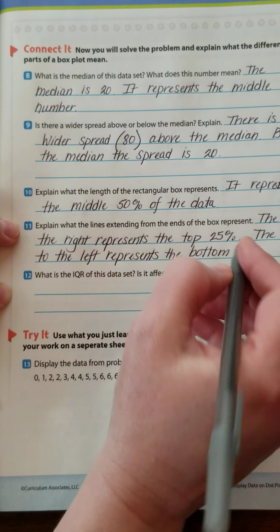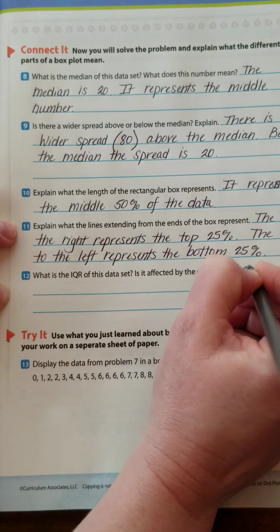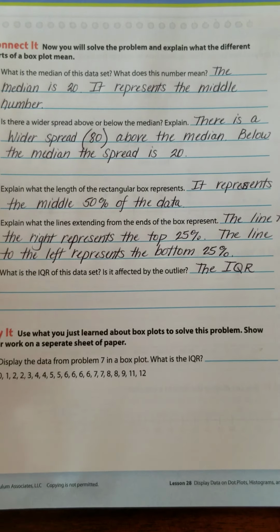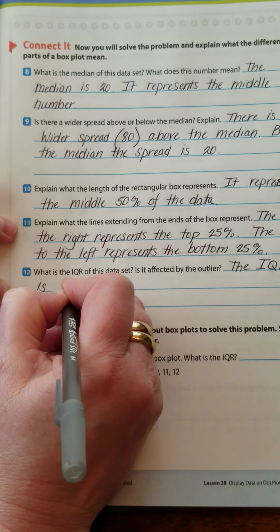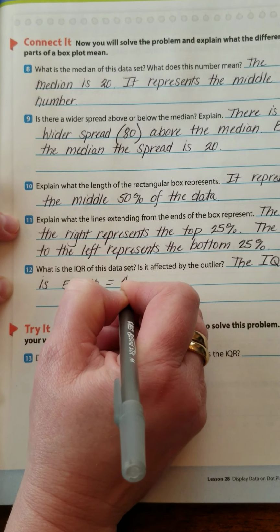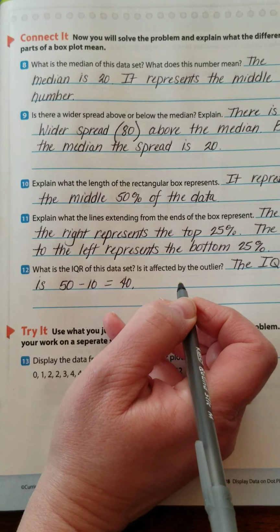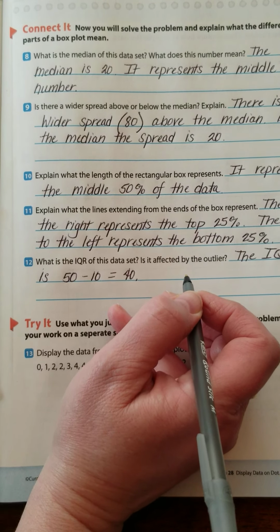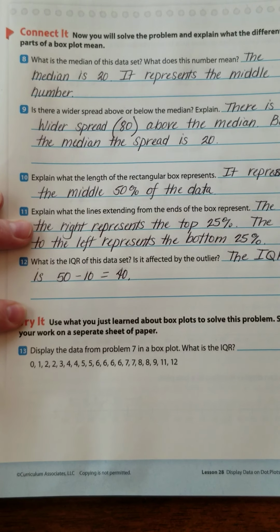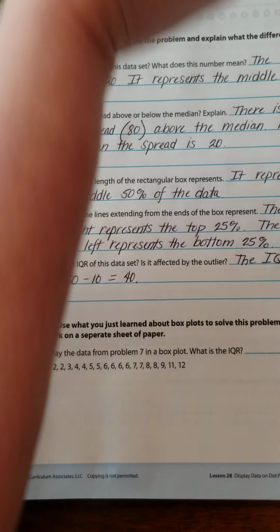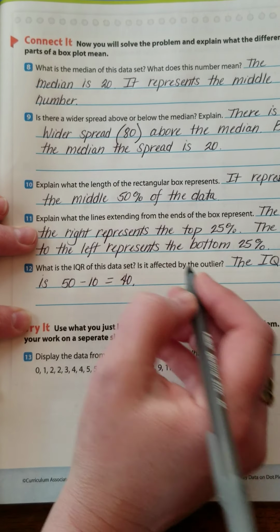So we can say the IQR is 50 minus 10, which is 40. So our IQR equals 40. And this means the middle 50% of the data is spread over a range of 40. You don't really have to write that down, but I want you to understand that the middle 50% is spread over a range of 40, and it is not affected by an outlier.